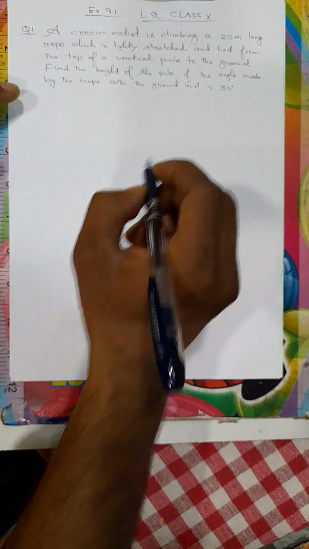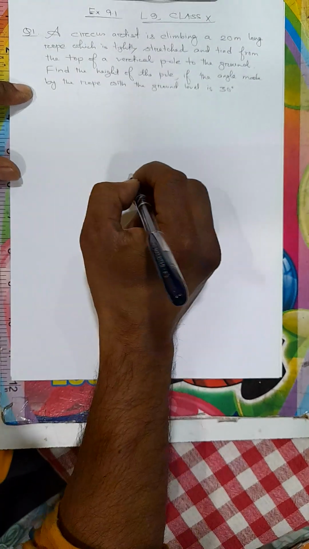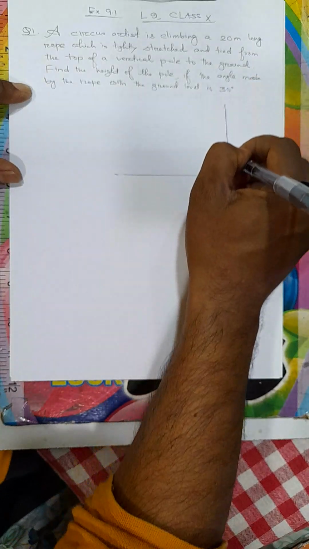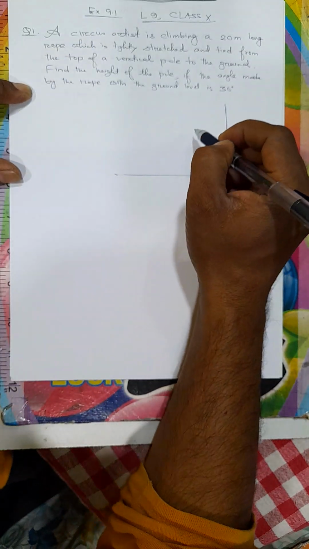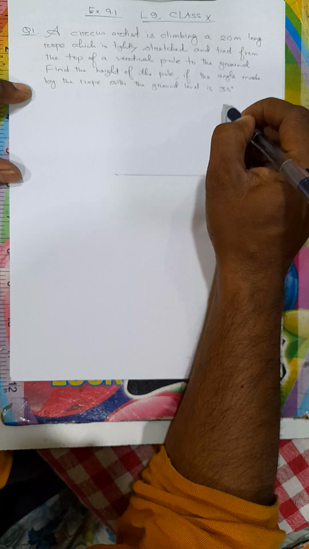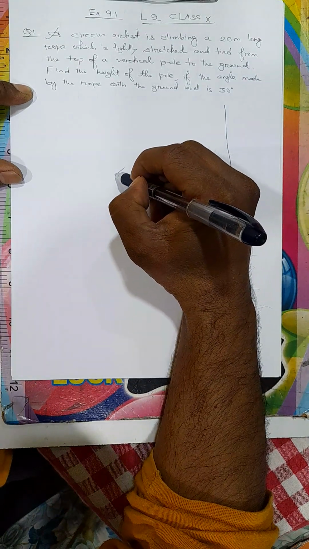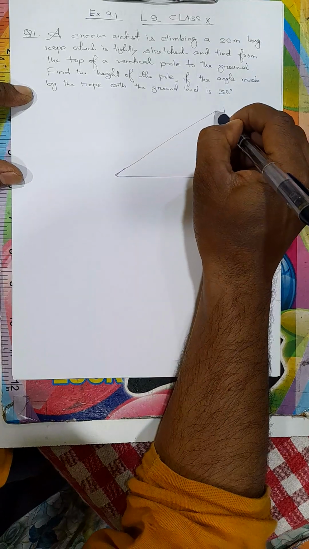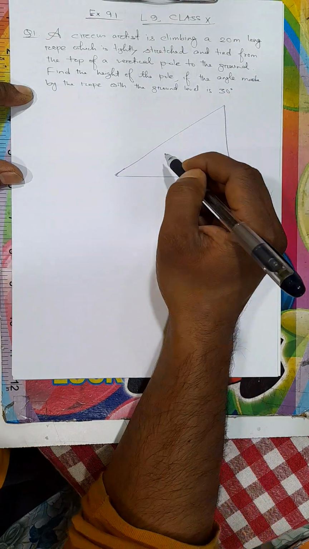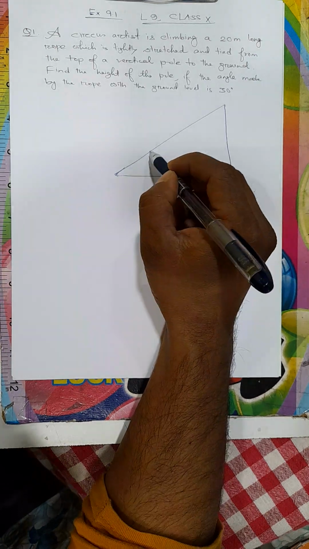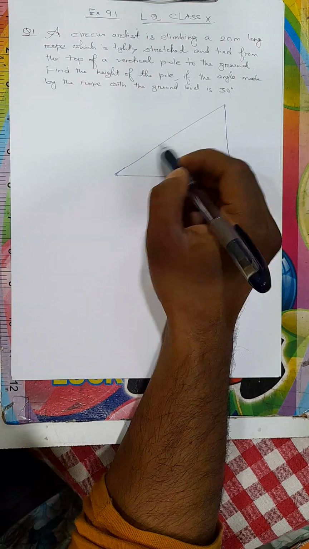So there is a vertical pole on the ground. Say this is the ground level. This is vertical pole. Then a rope is tied to the ground, tightly stretched to the ground. That means there is no bend here.